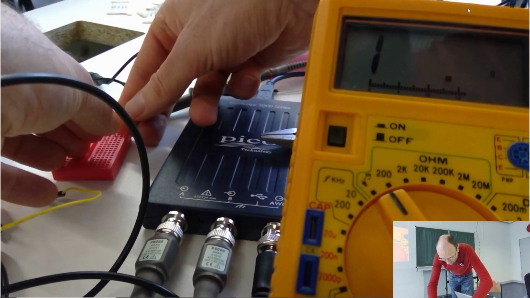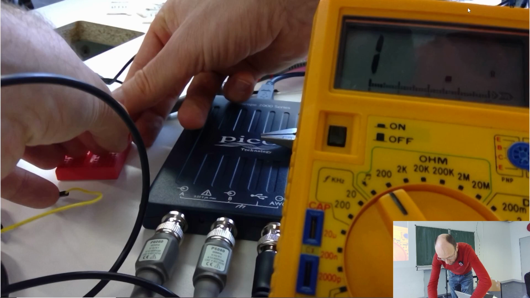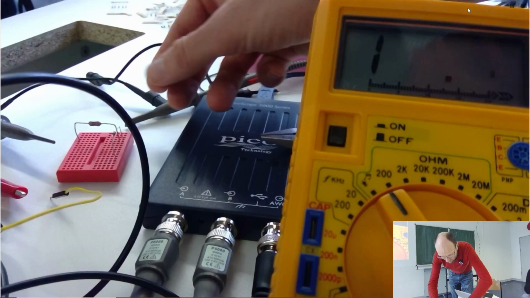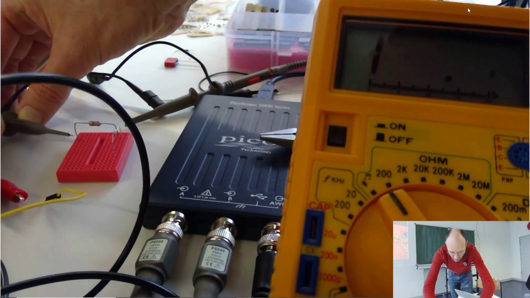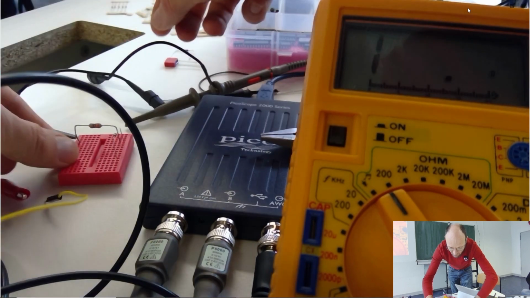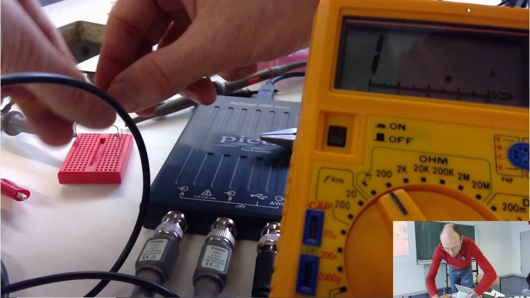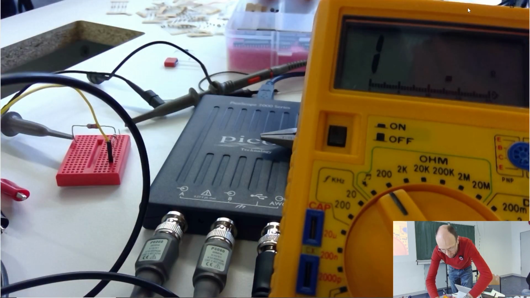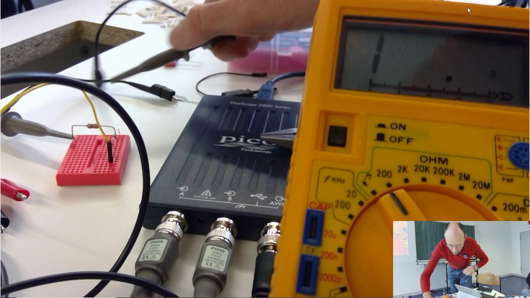Okay, so this looks like this now. And so there is my input. This is the ground. And this is the output.